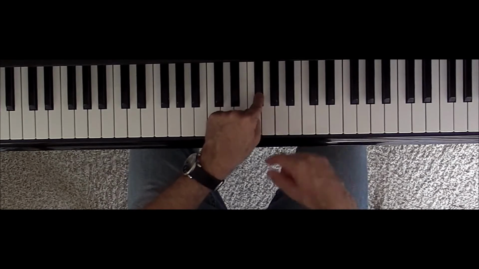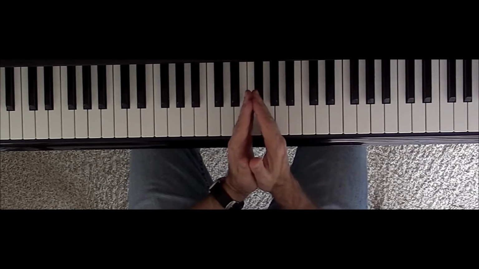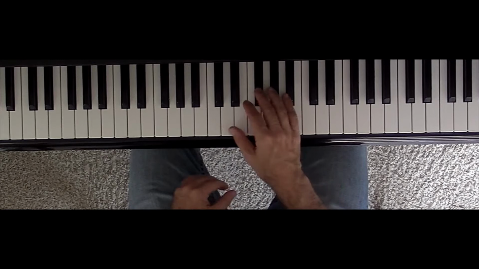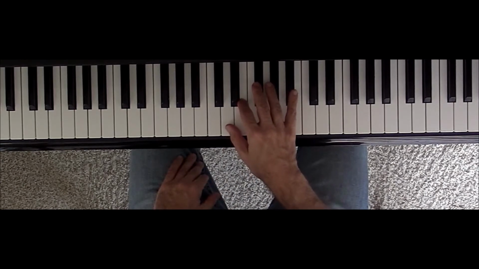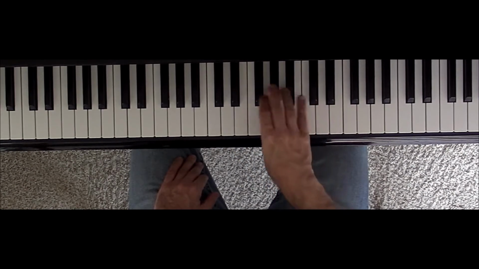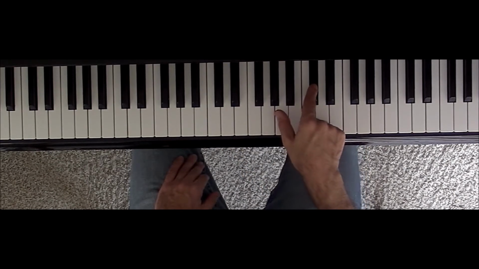If you move the same idea, the same scale, going up a fifth above, you are going to have the key of D, with F sharp and C sharp.